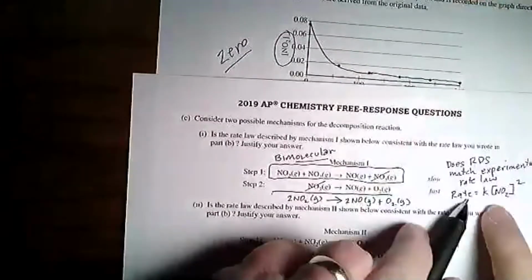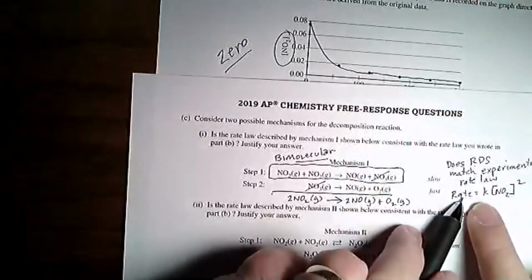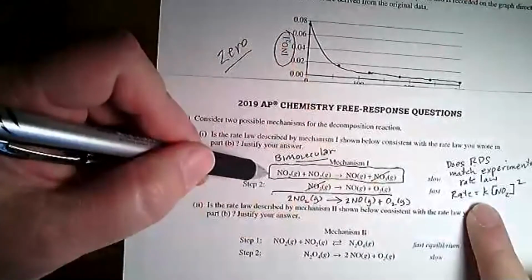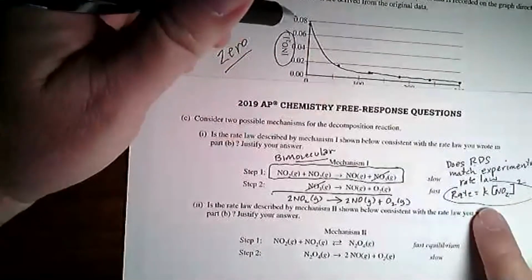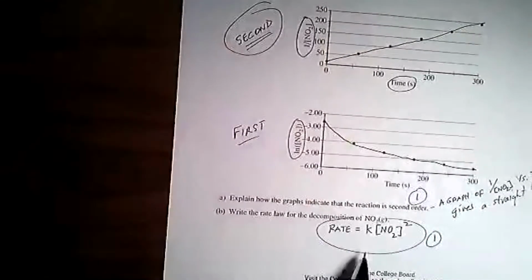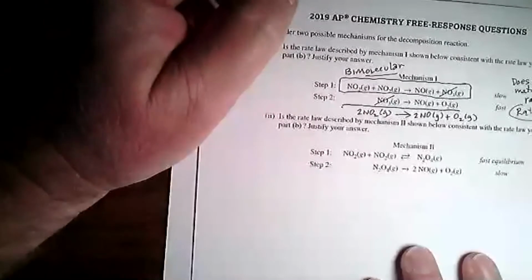So what would you guys say? Does the rate law that I would get from the rate determining step, which is this right here, match what we got from the experimental value? The answer is yes. And so for this one, it meets both requirements.